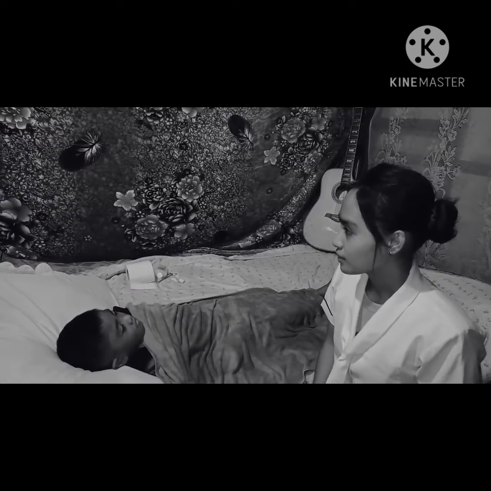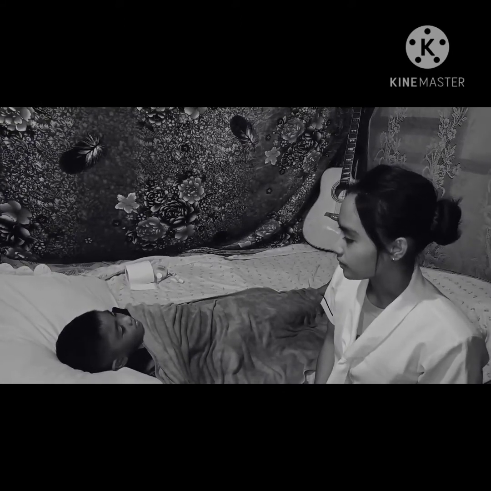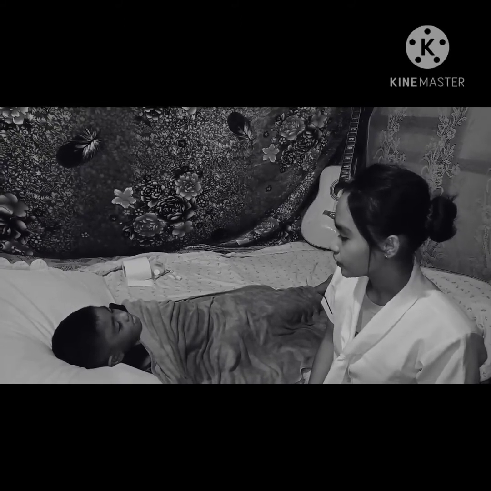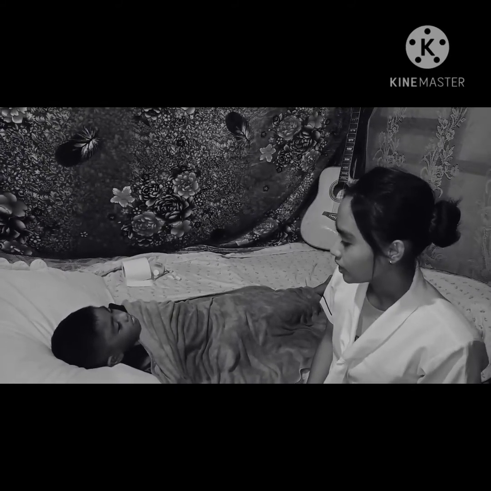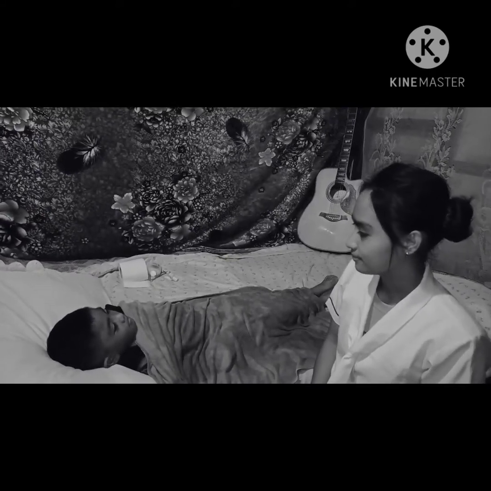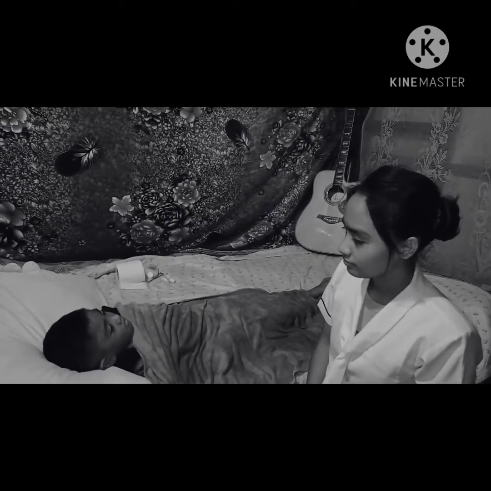Let me explain to you what a urine catheterization is. That means I am going to insert a tube through your urethra to reach your bladder in order to drain the urine from your bladder. Is that good? Any questions?